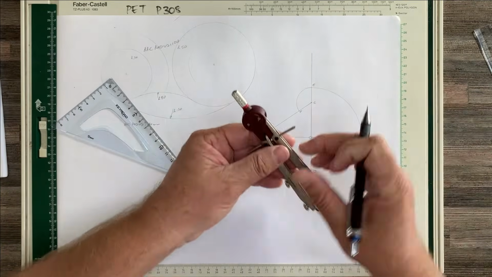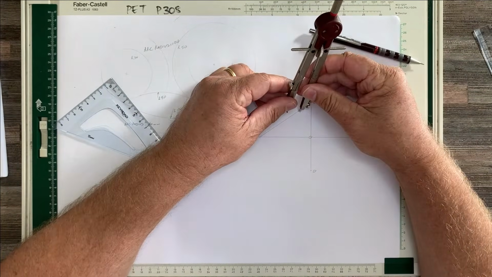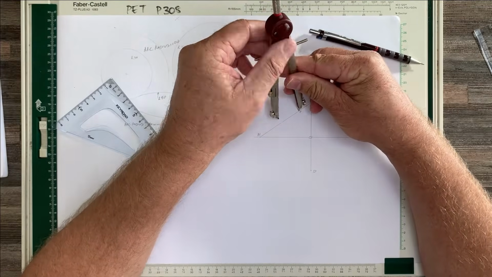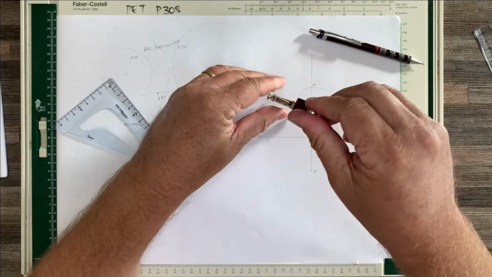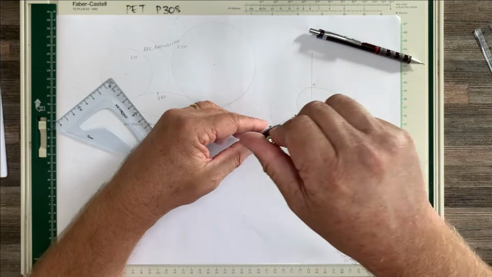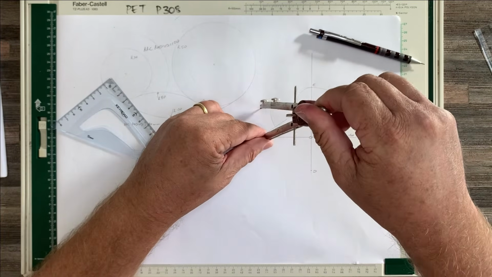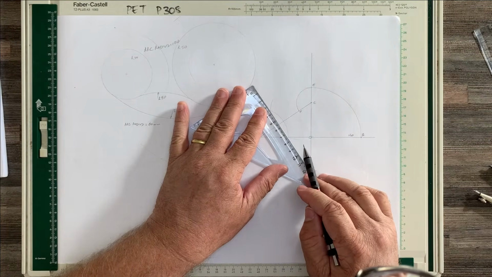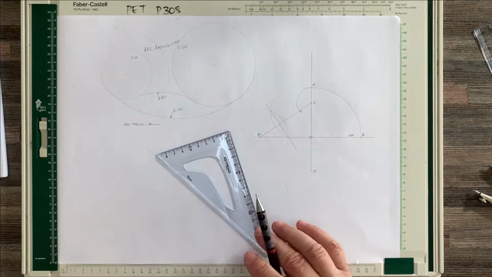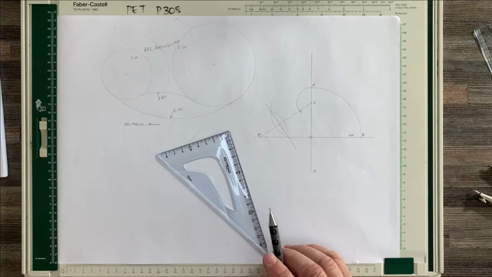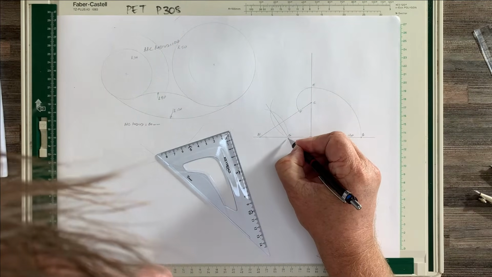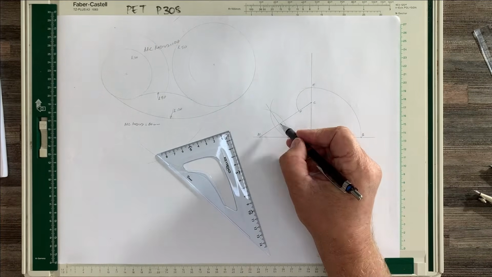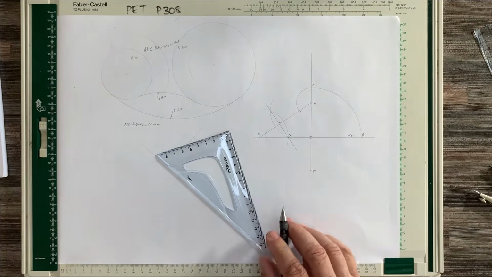Now between A and F we have to draw a perpendicular line. So as you recall, we have to set our compass to something larger than halfway. We draw an arc from either side, and drawing the intersection of those two arcs to find point G. So point G is where that perpendicular line intersects with AB.